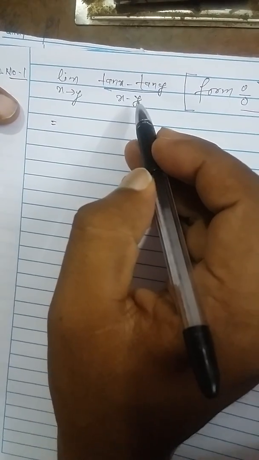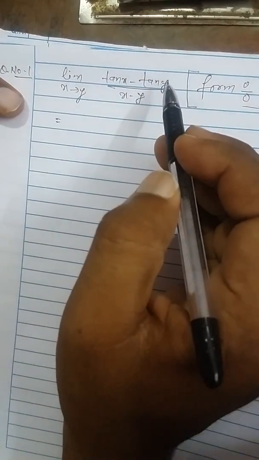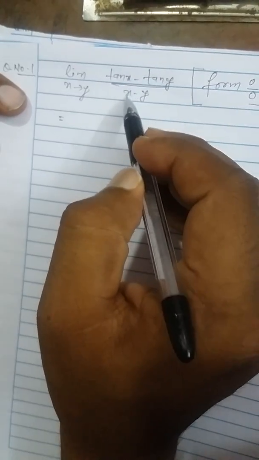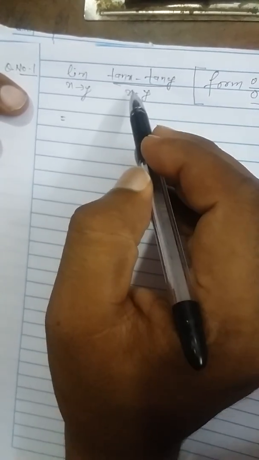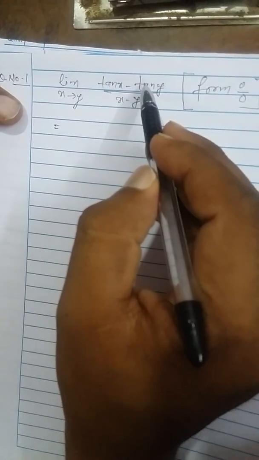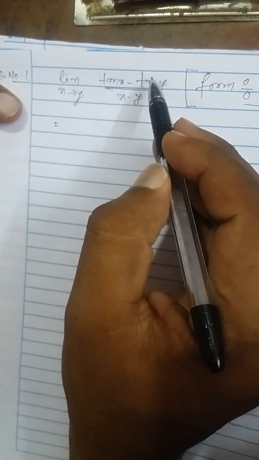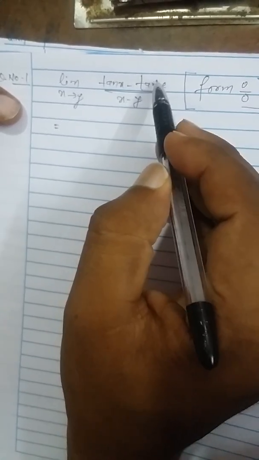As I had told you, if a trigonometrical function takes the form 0 upon 0, then to find its limit there are two methods. Either you will have to make one factor x minus y so that x minus y will be cancelled and we will get the answer. Otherwise you will have to convert it in the form of product of either sine or tan, and apply the formula sin theta by theta or tan theta by theta equal to 1 to get the answer of this question. This one is the second type of numerical.